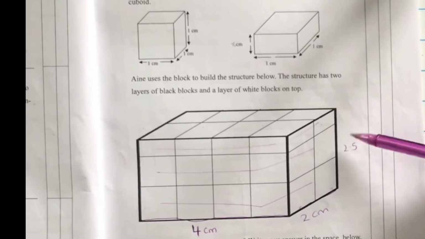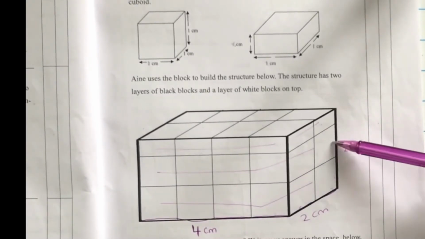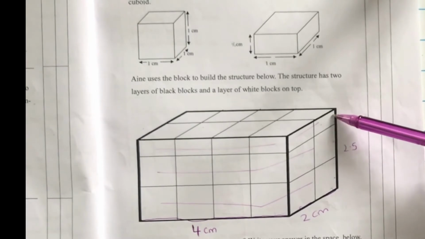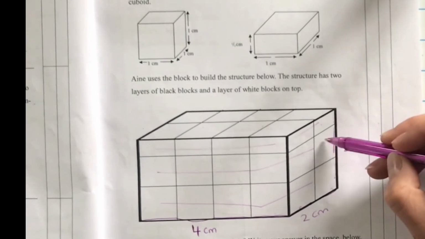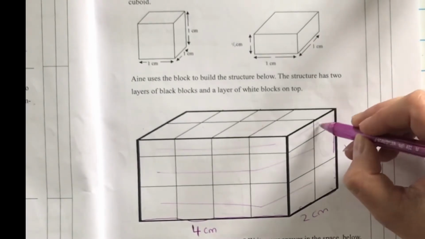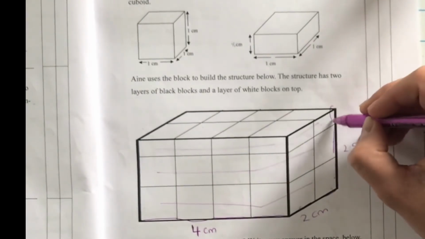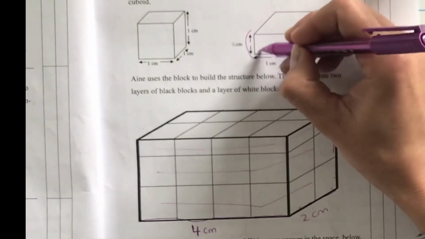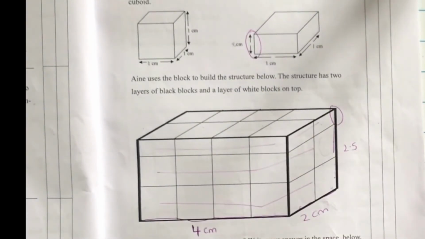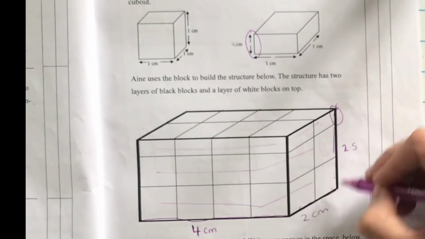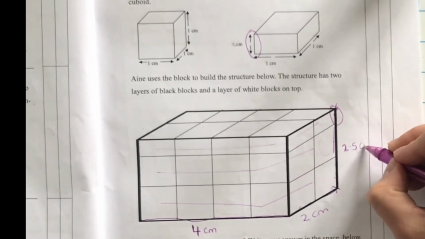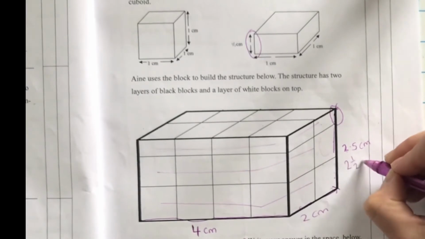The height of your cuboid is made up of 2 black blocks and then a part of a white block. So this is 1, 2, so your black is 2, and then you've got this part here, which is this part of the white block, and it's 0.5 centimetre. So the measurement of the height of the cuboid is 2.5 centimetres.